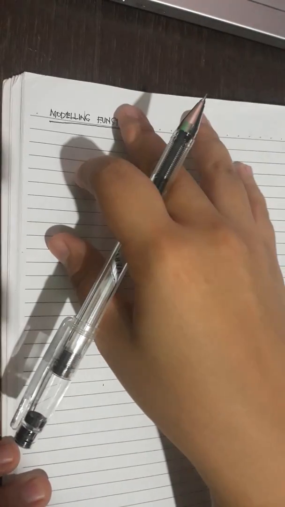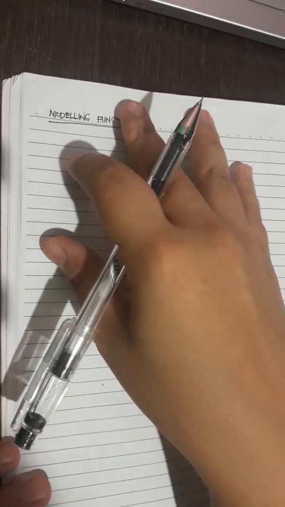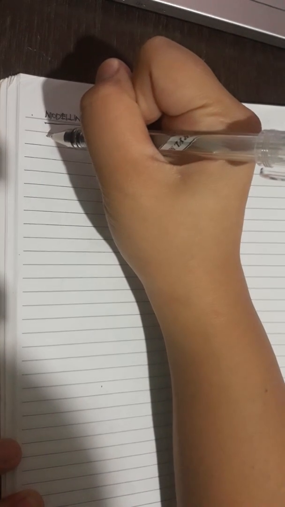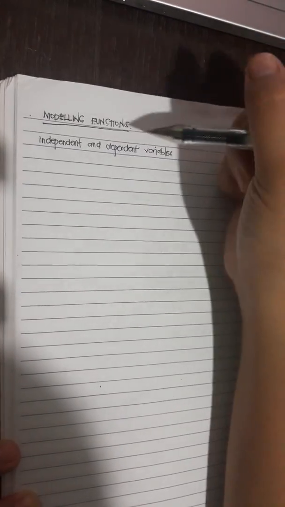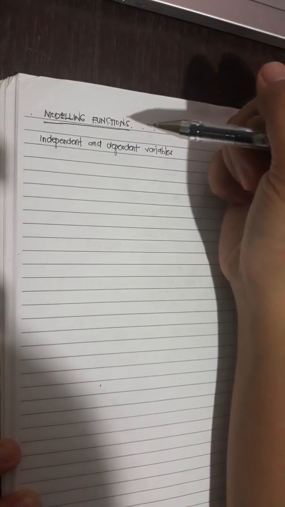Next, you have to determine the known and unknown quantities. There will be quantities that will be discussed in the problem, and very important, you should know which of them are the independent and dependent variables or quantities. Because you could not form the function if you do not know which of the quantities or variables are the independent and the dependent variables.